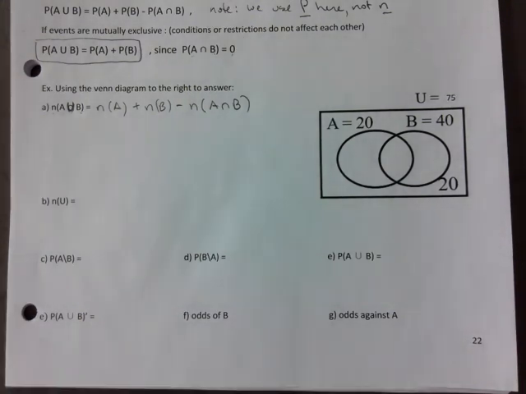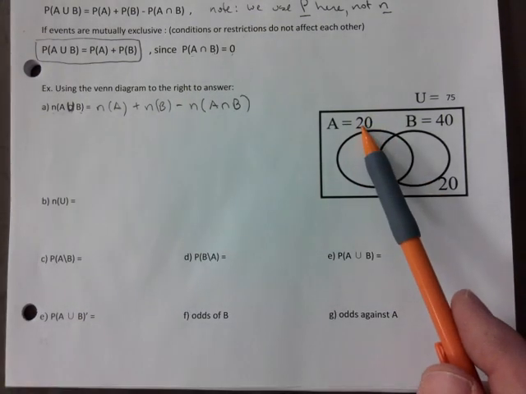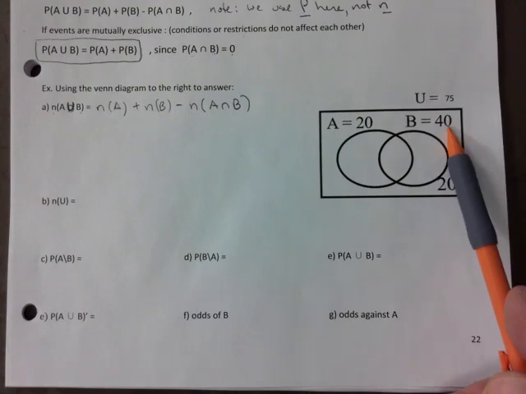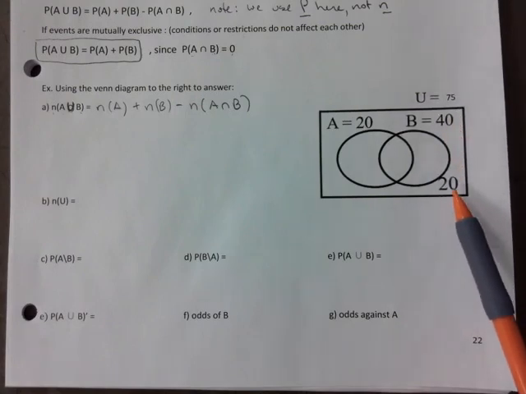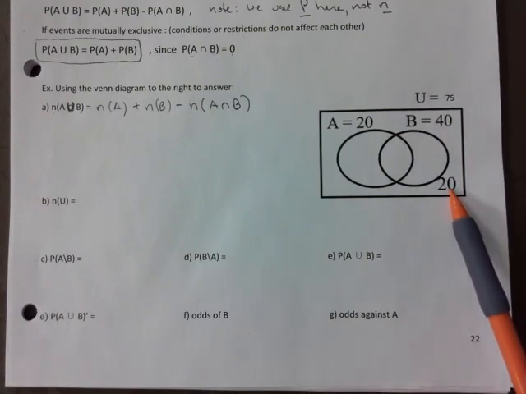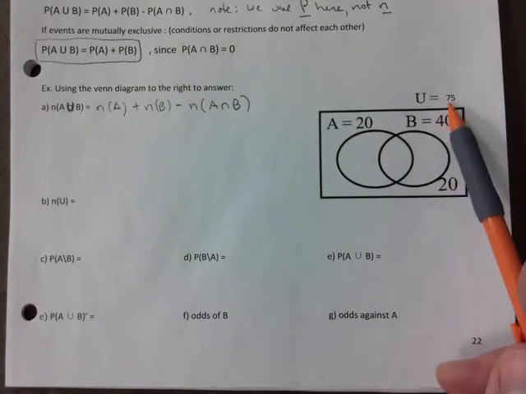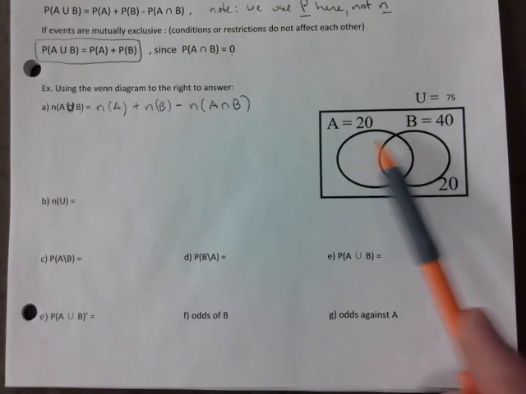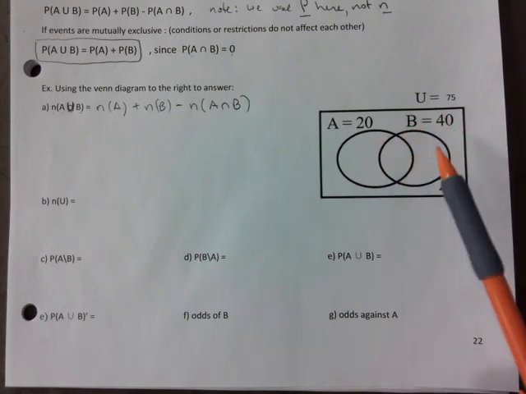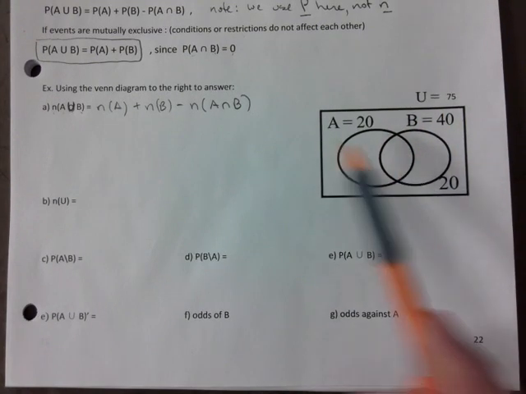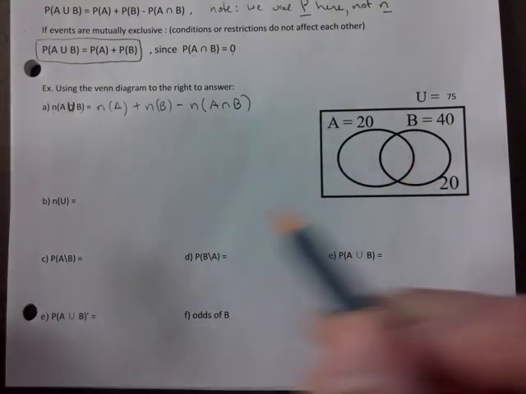However, let's make an observation here. If I were to go 20 plus 40, that's already 60. If I add the 20 to it, that's 80. I have more than my universal. So I know I'm double counting. Just by observation, I know I'm double counting already. There's going to be something in here. But let's use this again.